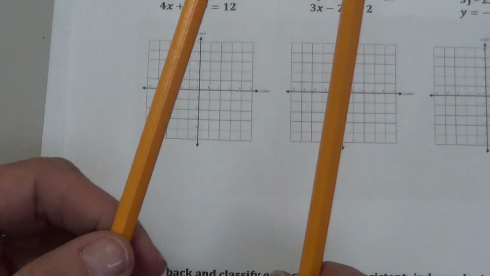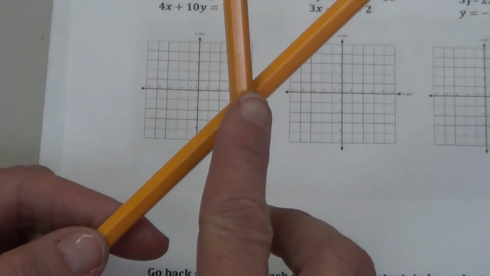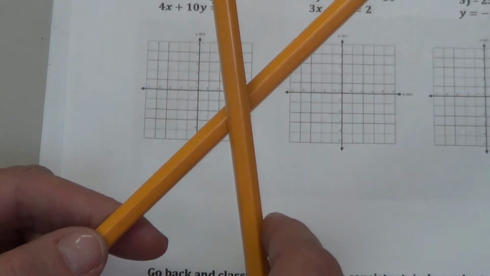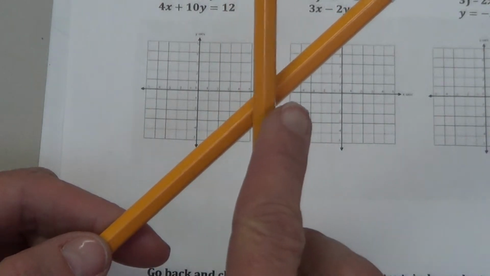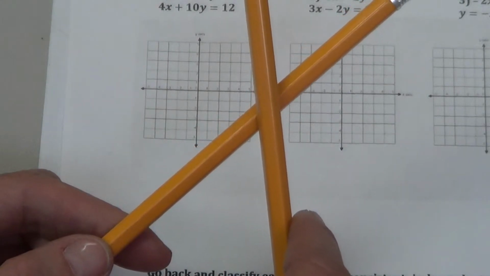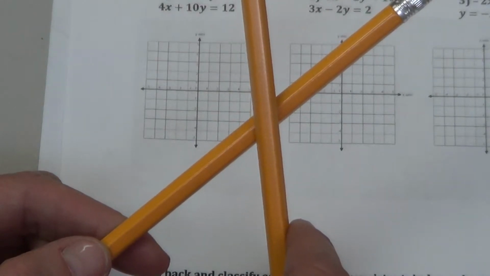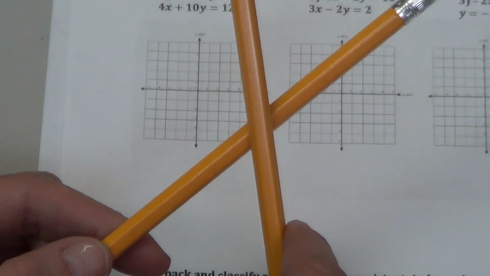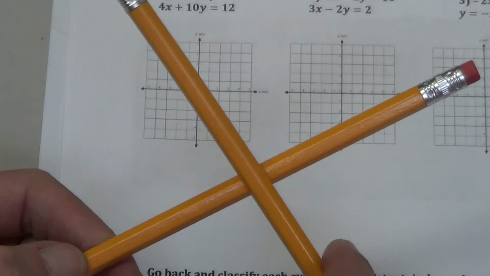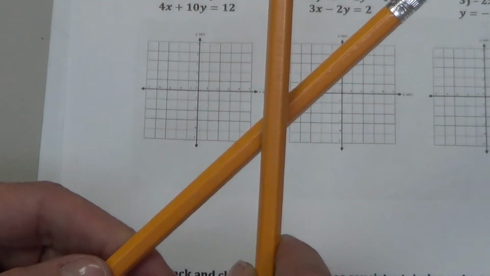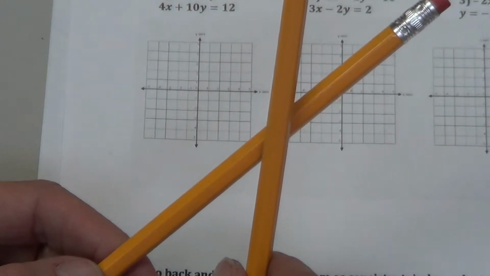Now, another option for these two lines, they could nicely cross. And then the solution would be right here at their intersection. That would be one solution, and you would give the actual coordinate of that point where they're crossing. And we would say that that is consistent because there is a solution. And it's also independent because around that point, these two lines could wiggle and move. So they're still independent of each other, except for that one point, which we say is consistent.